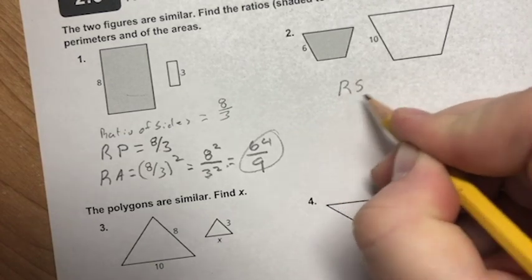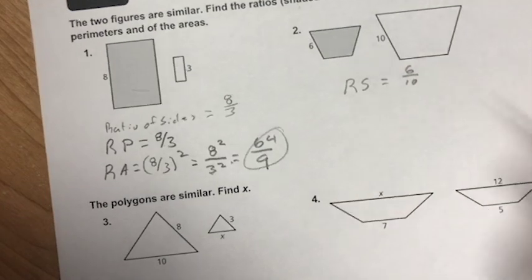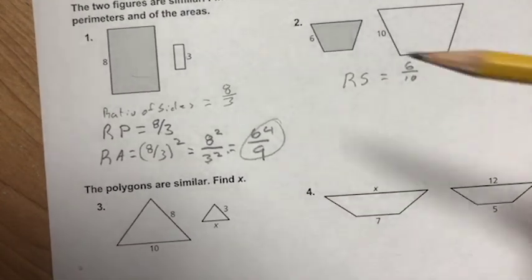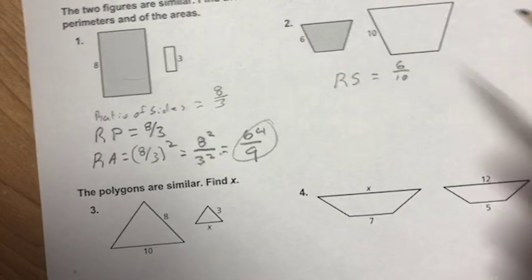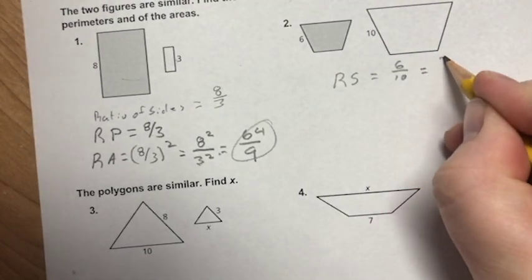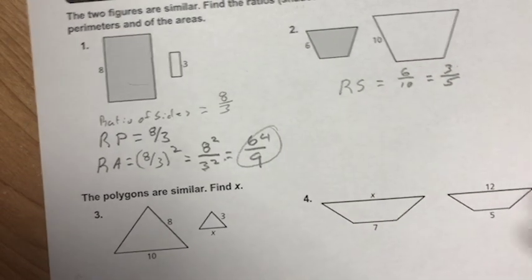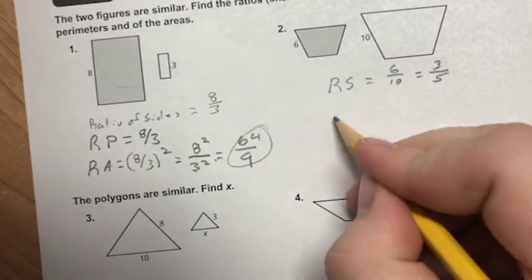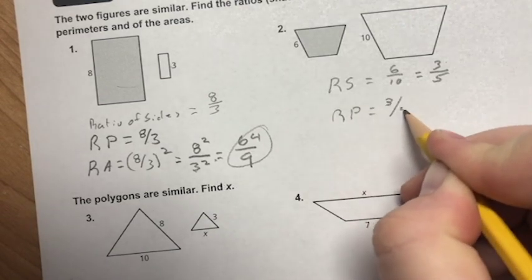The ratio of the sides is going to be 6:10. But here's the thing. Bells should be going off in your head: I can reduce this because it is a fraction. I can simplify that, which is a better term, to 3/5. So the ratio of the sides is 3/5. Guess what the ratio of the perimeter is? The exact same thing.